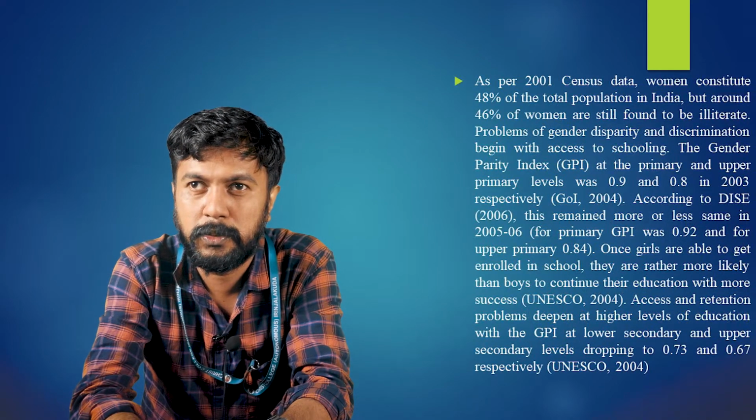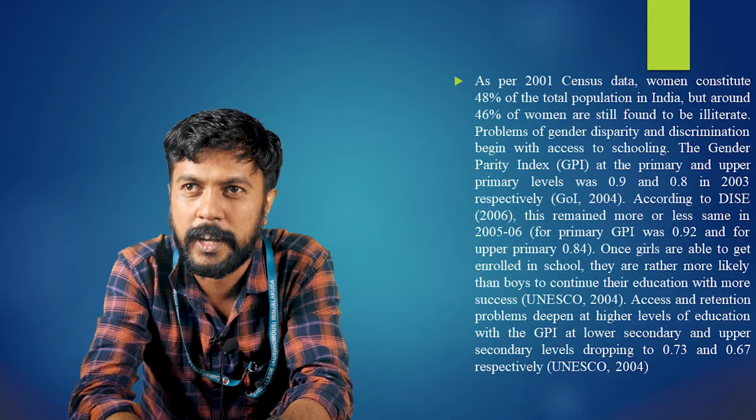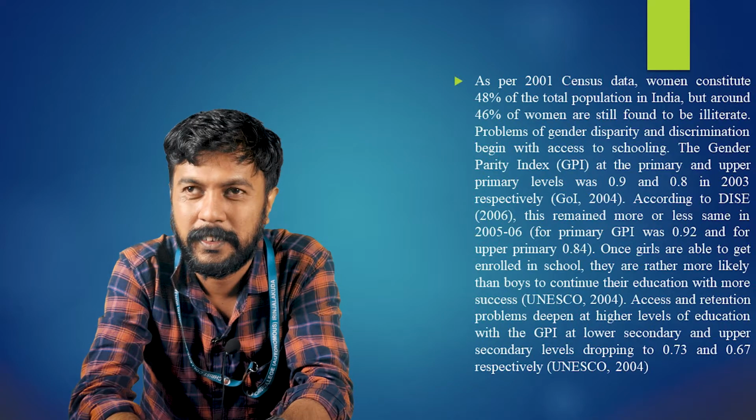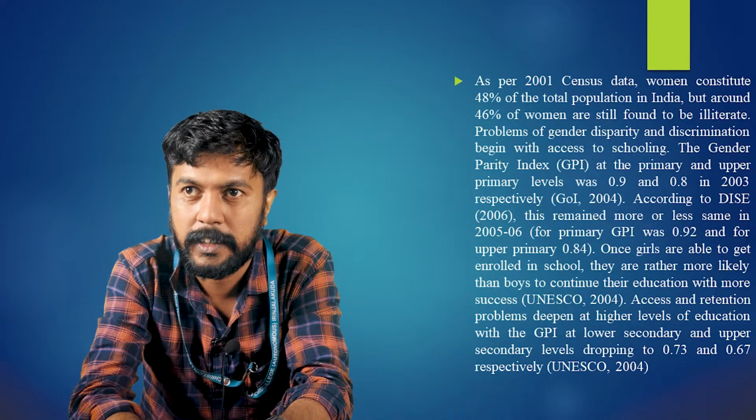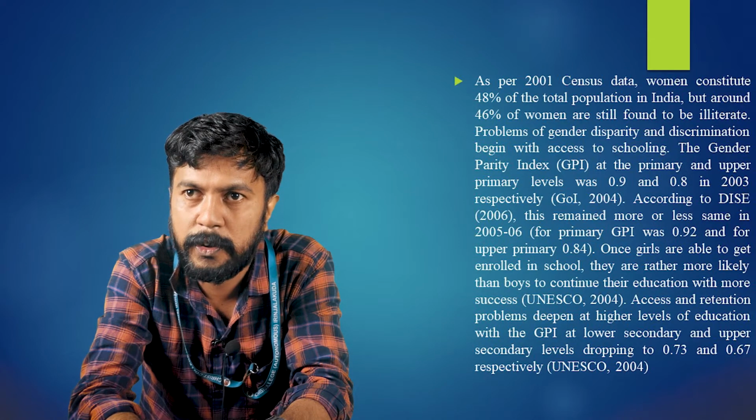As per the 2011 census data, women constitute 48% of the total population in India, but around 46% of women are still found to be illiterate. Problems of gender disparity and discrimination begin with access to schooling. The gender parity index at the primary and upper primary levels was 0.9 and 0.8 respectively in 2003. According to the census, this remained more or less the same in 2010 to 11.